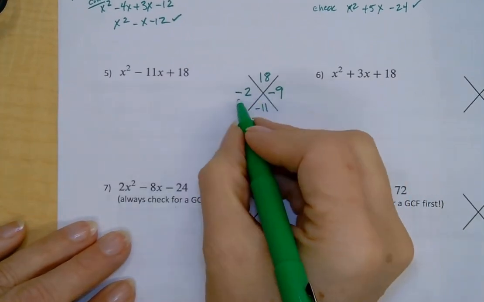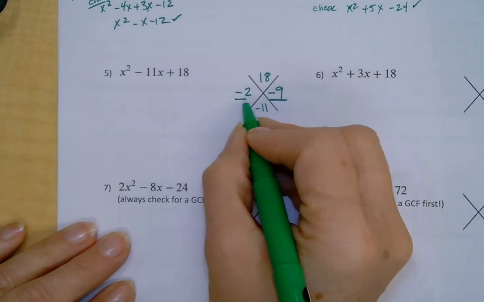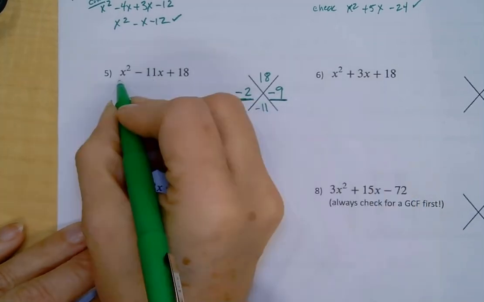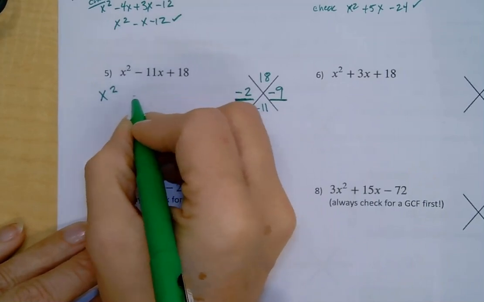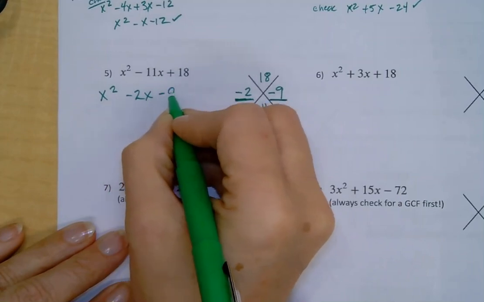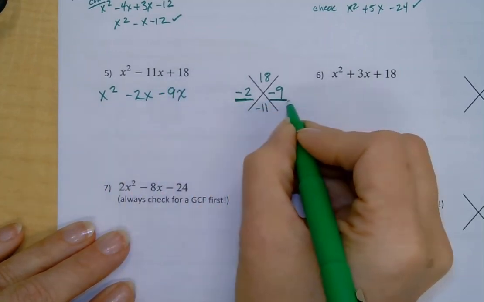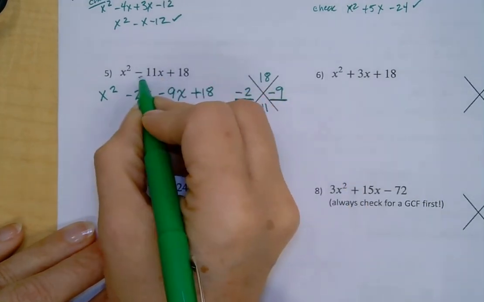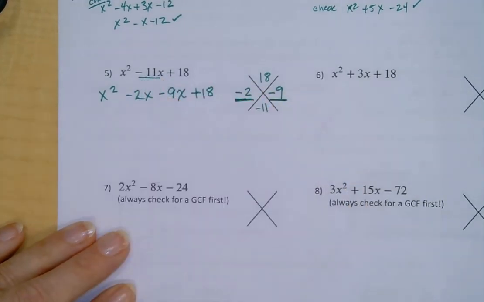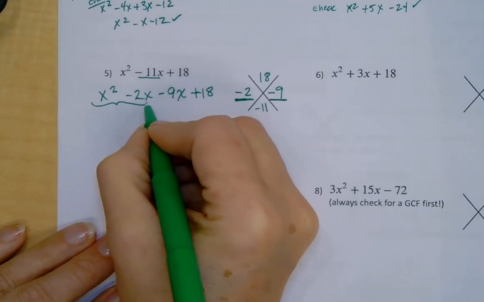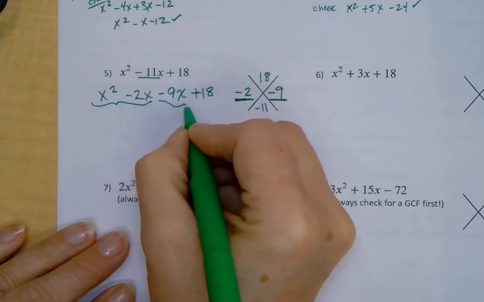Okay, so remember, we're going to take these center pieces of our x, and we're going to break up our middle term that way. So I'm going to rewrite this as x squared minus 2x minus 9x, right? Minus 2x minus 9x, and then still plus 18. All I did here was I broke up negative 11x into negative 2x and negative 9x. I did that so that I can look for greatest common factor, pull out a monomial.